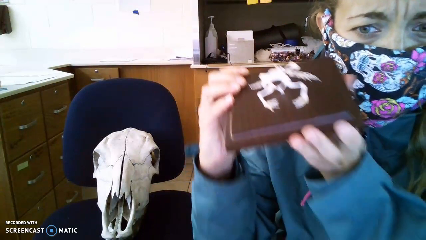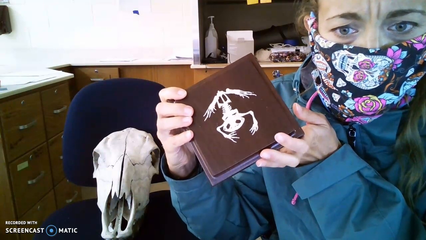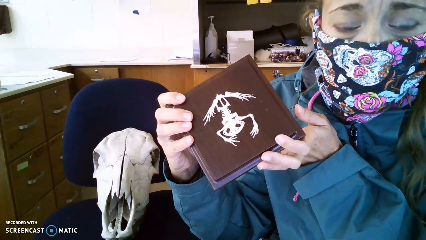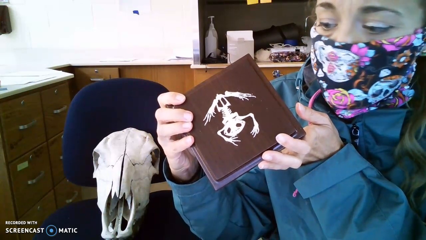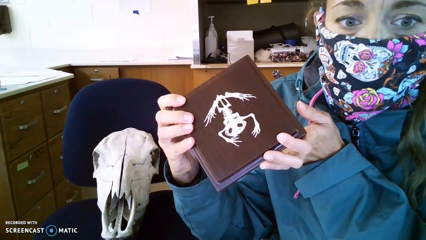Let me back it up and see if we can get a little bit of a better view that way. There we go. That's a great view right there. And that would be what the skull of an amphibian looks like. Their bones are really fragile and brittle, a lot smaller than some of the larger mammals.